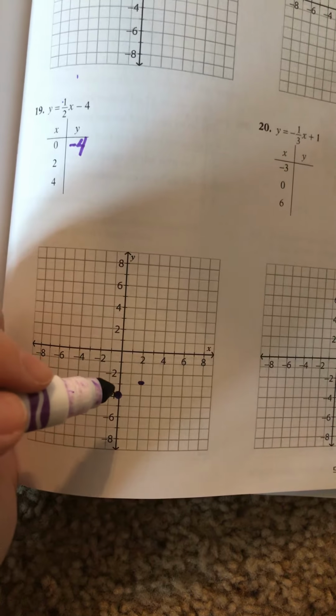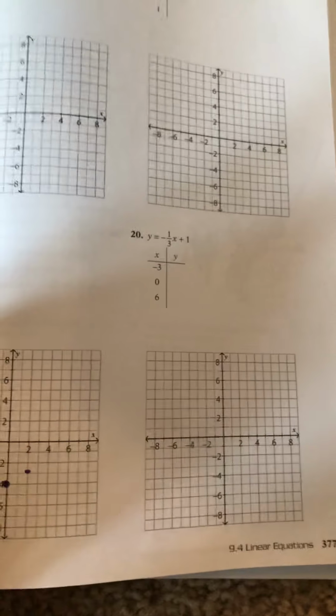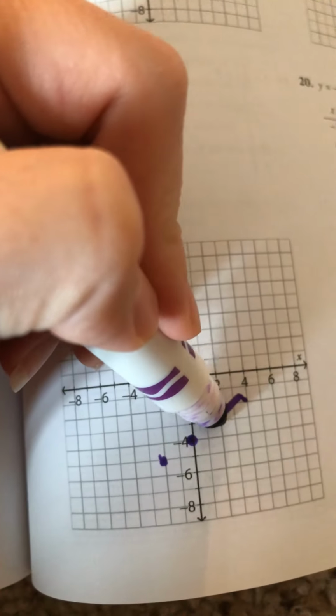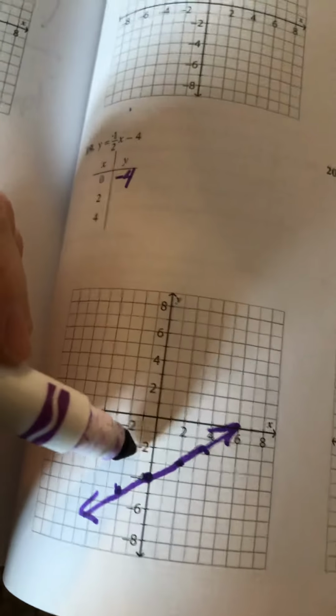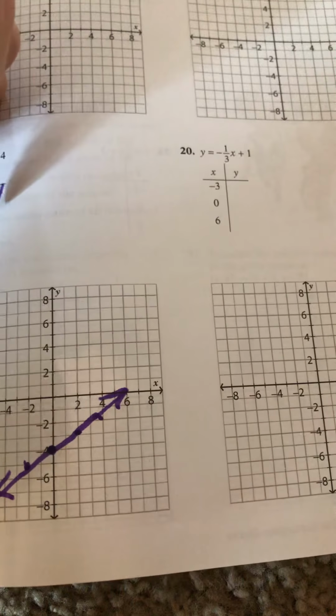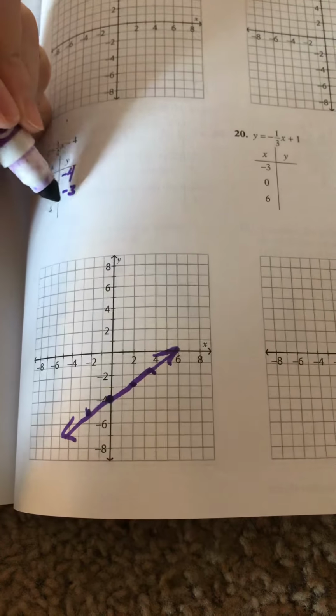And in this case, down 1 over 2. Oh, but they're going to 4, excuse me. So then I just go up 1 over 2 again, right there. And I connect my dots. So for 0, we got -4. For 2, we have -3. And then for 4, we have -2.